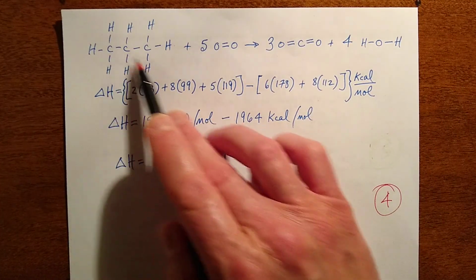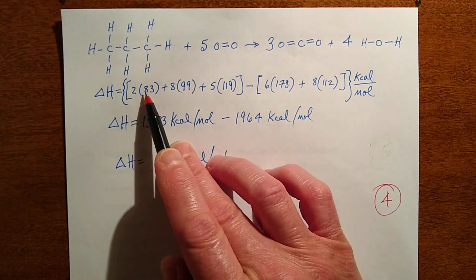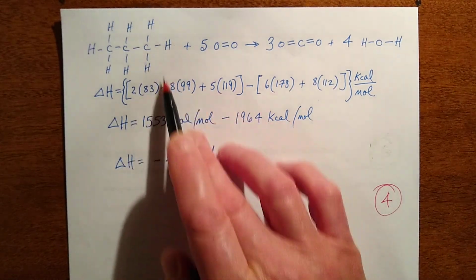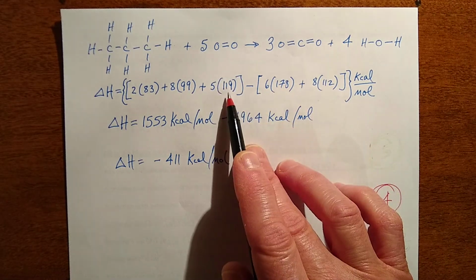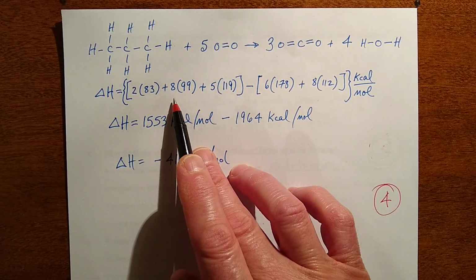Here's propane, here's your 5 molecules of oxygen to give you 3 molecules of CO2 and 4 molecules of water. And so in this molecule you have 2 carbon-carbon single bonds with this total energy. You have 1, 2, 3, 4, 5, 6, 7, 8 carbon-hydrogen bonds. That's this sum here. And you have 5 oxygen-oxygen double bonds. Here's this energy. That's the amount of energy you have to put in to break the bonds.